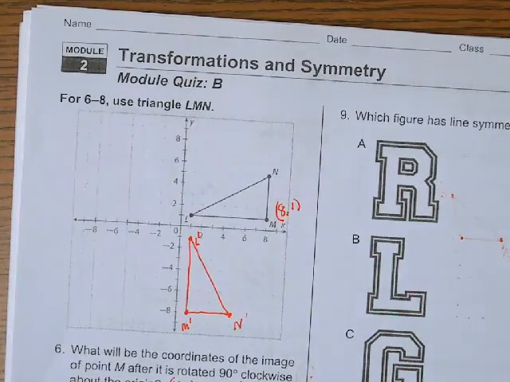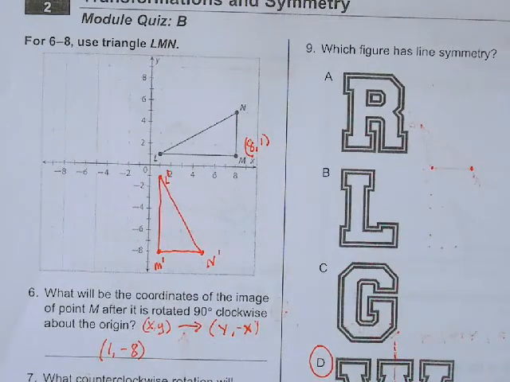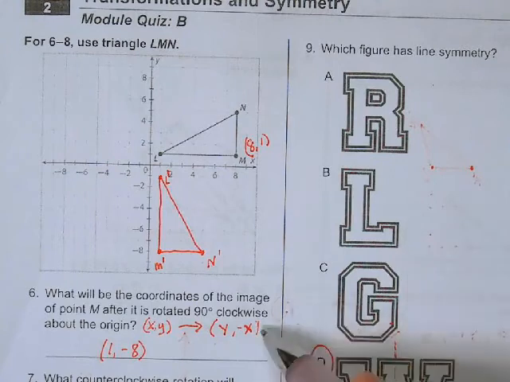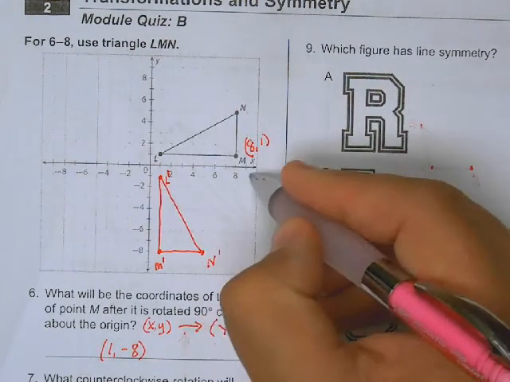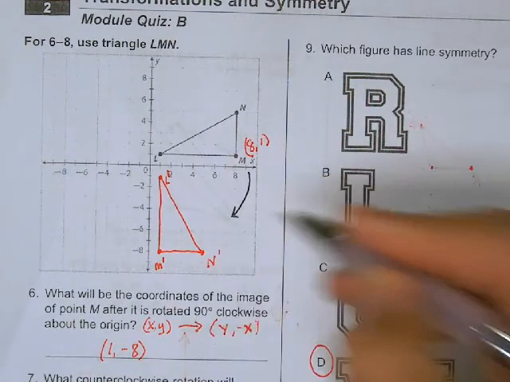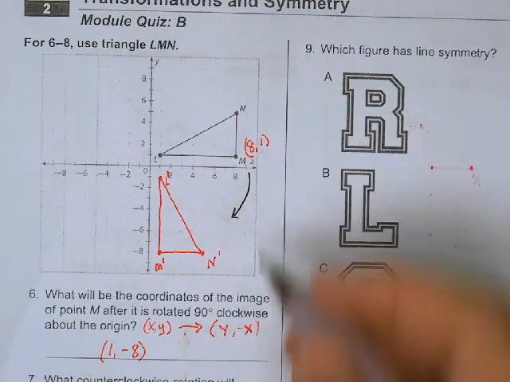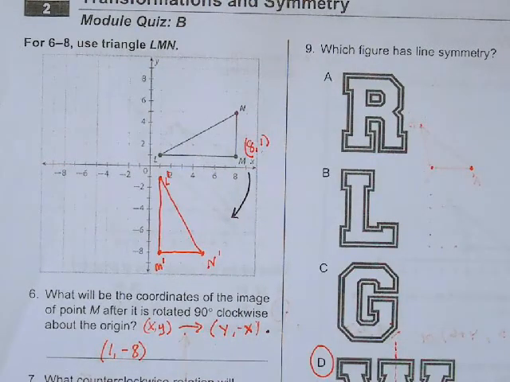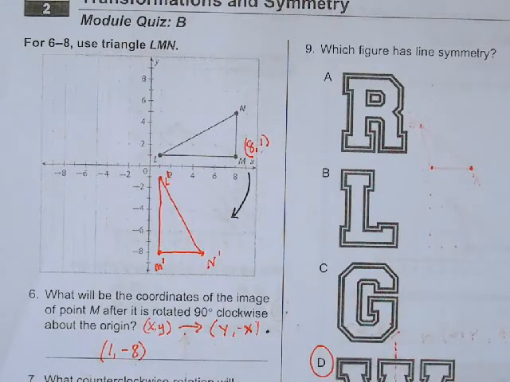Number 6 through 8, use triangle LMN. What will be the coordinates of the image of point M after it is rotated 90 degrees clockwise? Okay, clockwise means it's going this way. That's clockwise. So the coordinate is 8, 1. Here's the rule for a 90-degree clockwise rotation: X, Y to Y, negative X. And then 8, 1 would become 1, negative 8.